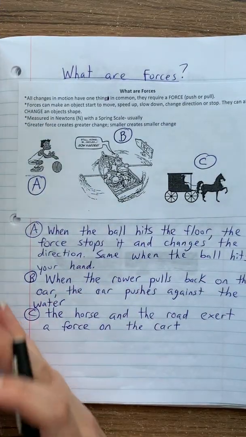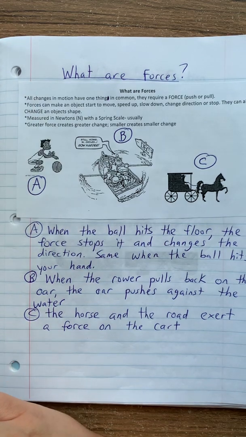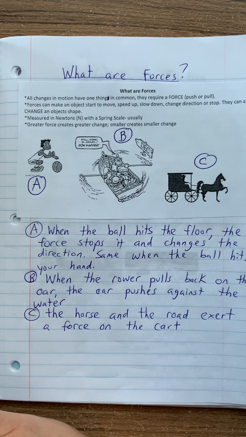Okay. The next page of notes says, what are forces? And you're going to just go ahead and cut out and glue down this portion. So it's not the whole page. It was in your take-home folder that looks like this. It says, all changes in motion have one thing in common. They require a force. That's a push or a pull.